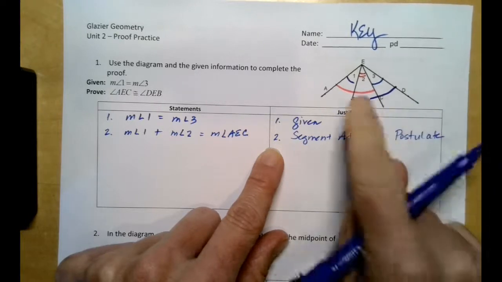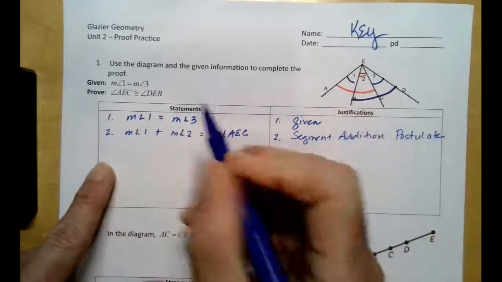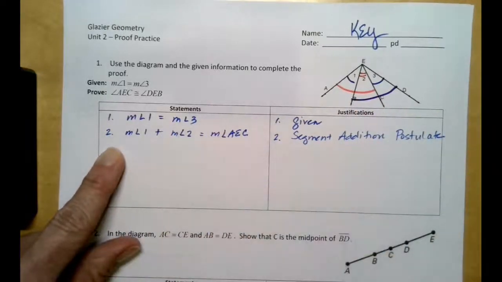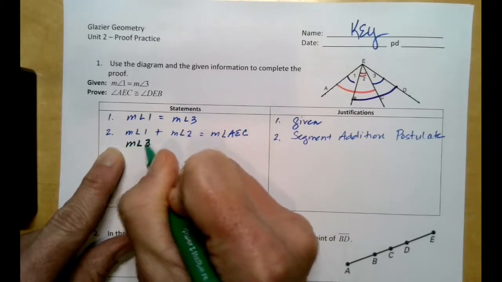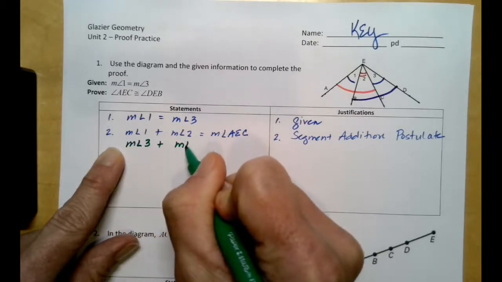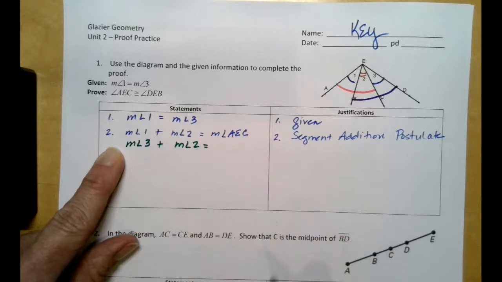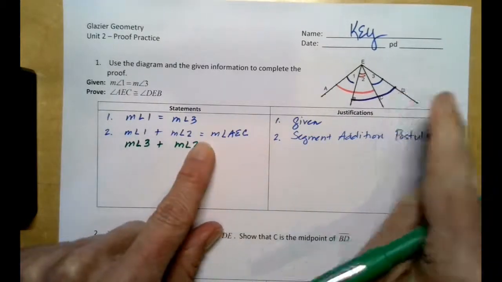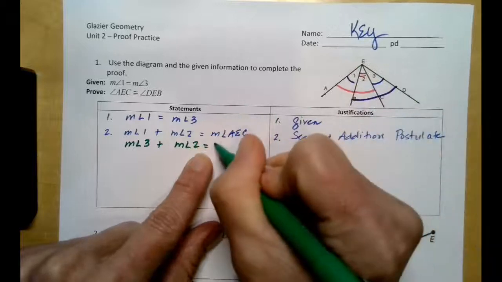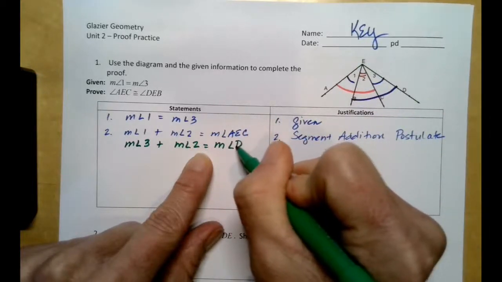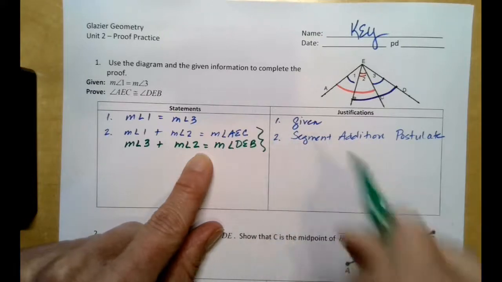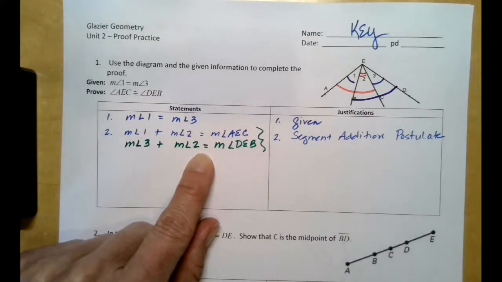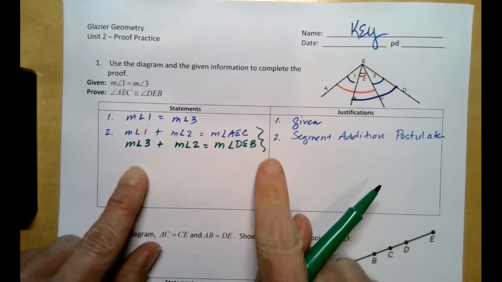That says I can take two angles and add their measures together. And guess what? I'm going to do my second angle at the same time. I'm going to say the measure of angle 3 plus the measure of angle 2 is going to be equal to my second angle, the measure of angle DEB. And both of those together are in my second statement with the segment addition postulate.